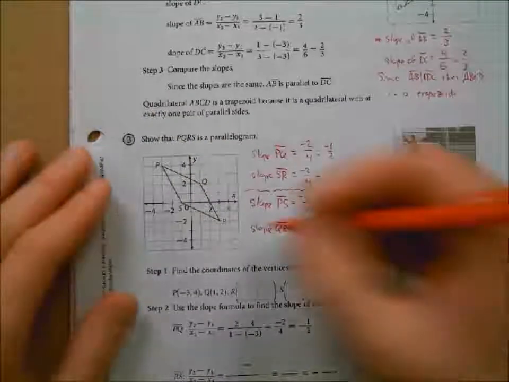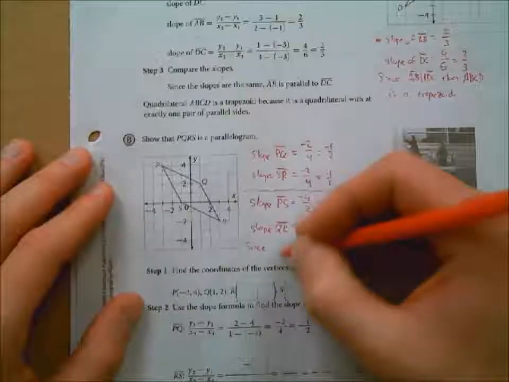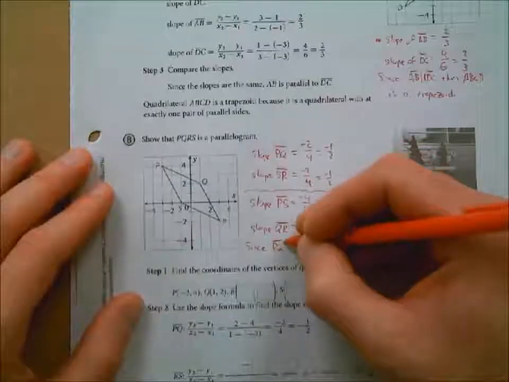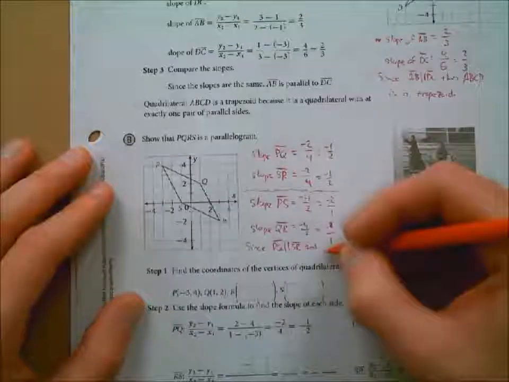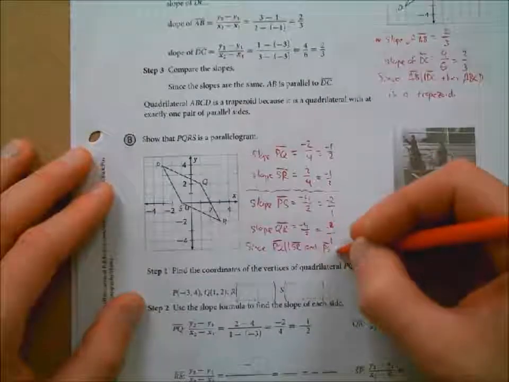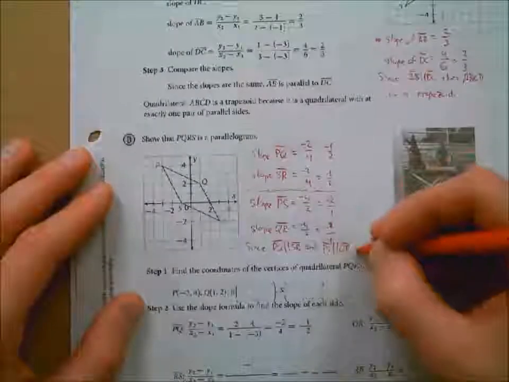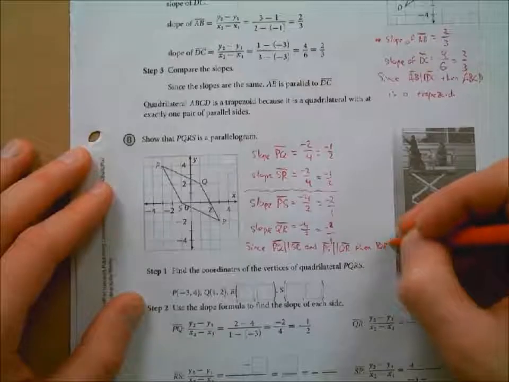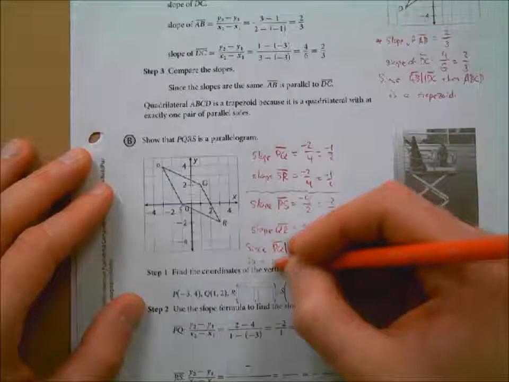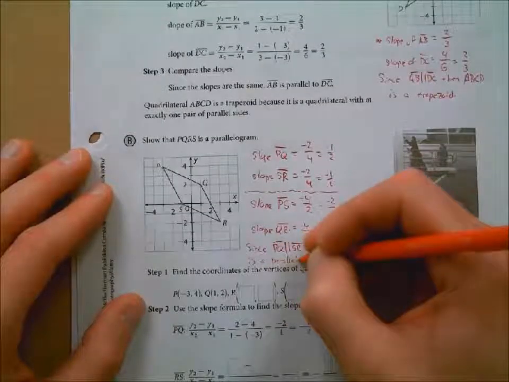Okay, so since PQ is parallel to SR and PS is parallel to QR, then PQRS is a parallelogram.